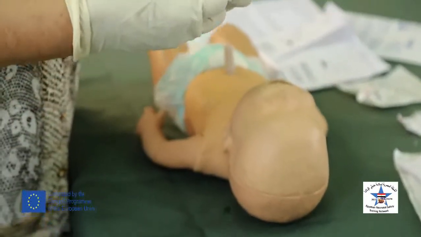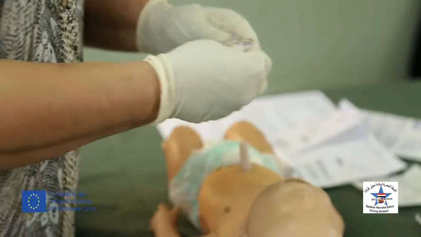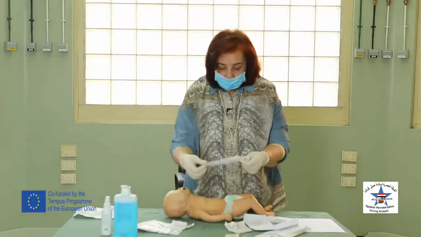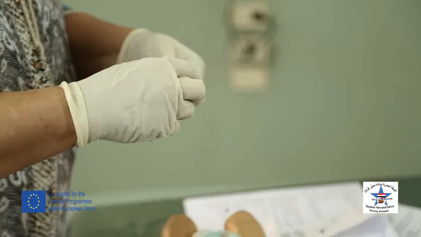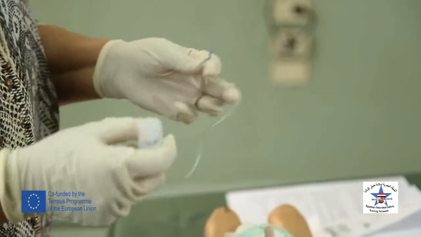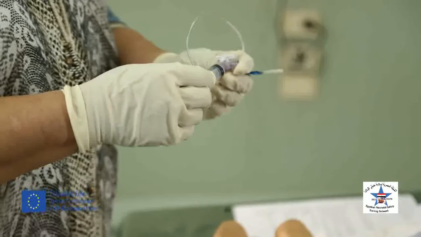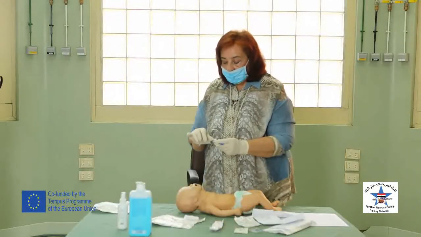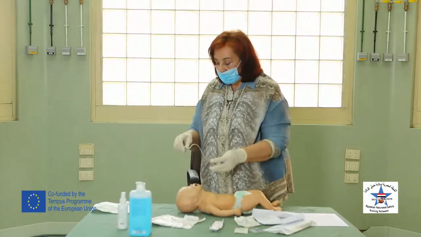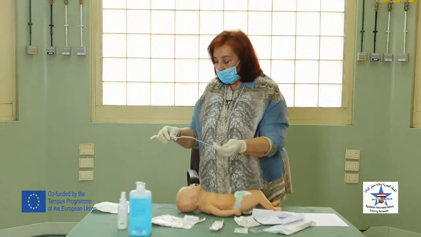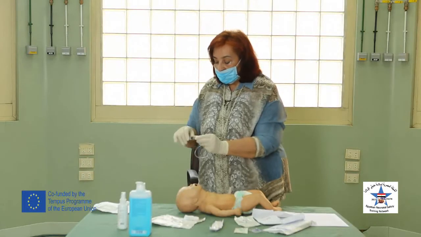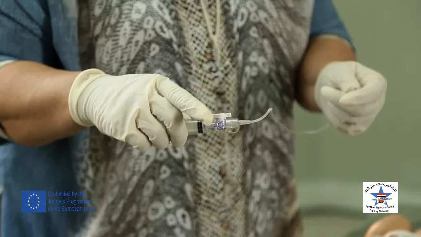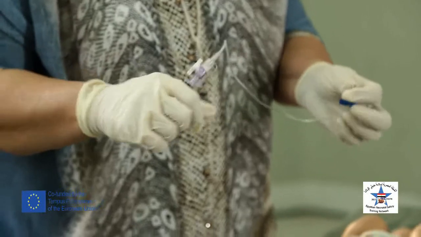I will connect the 3-way connector to the butterfly needle, and to the other port of the 3-way connection, I will attach the 10 ml syringe. Now my connection is ready. I will align my connection so that the syringe and the butterfly needle are on one line, and the opening to the outside atmosphere is closed.